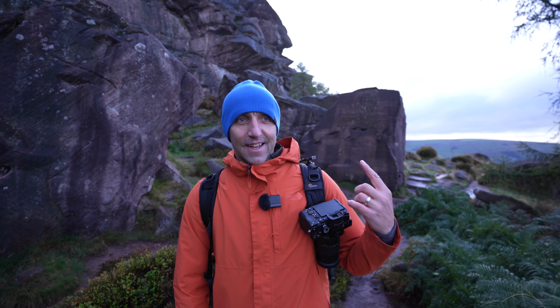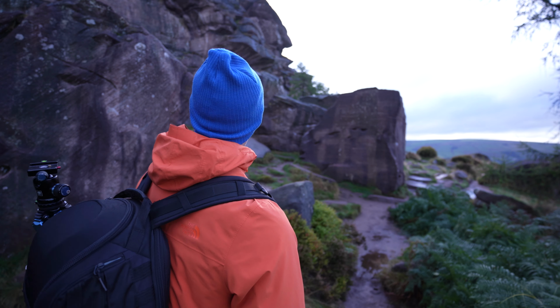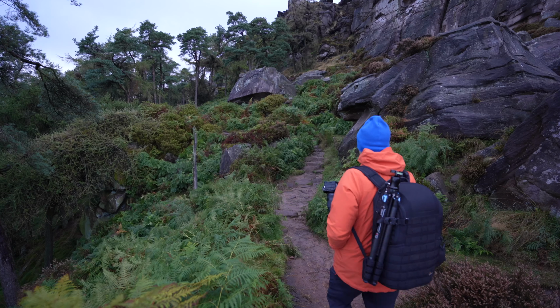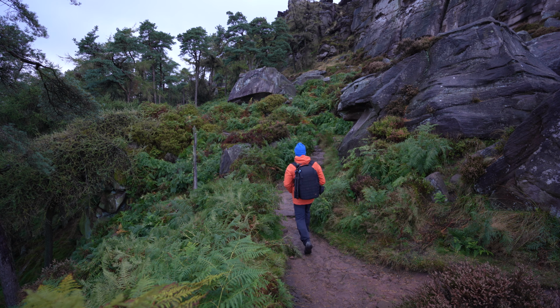How cool is this landscape? It's just rocky outcrops everywhere and boulders that have fallen off. Sure, there are some more photographs here, but it's just finding them.